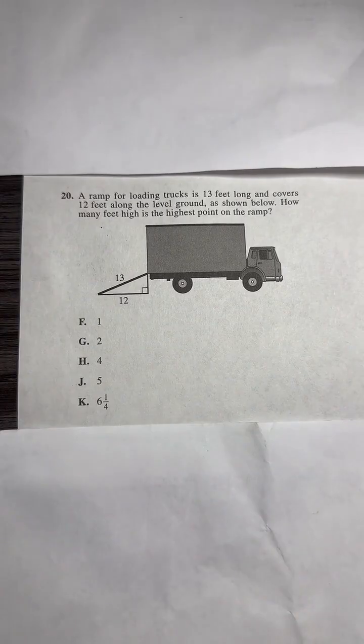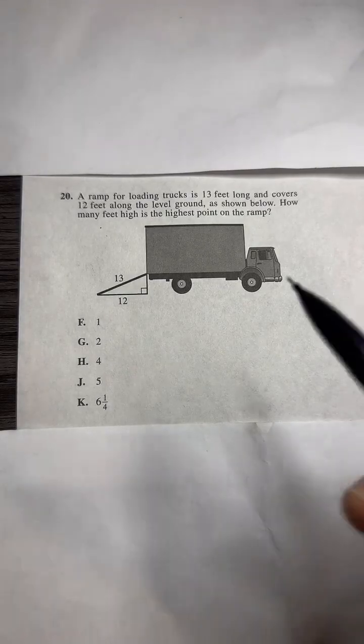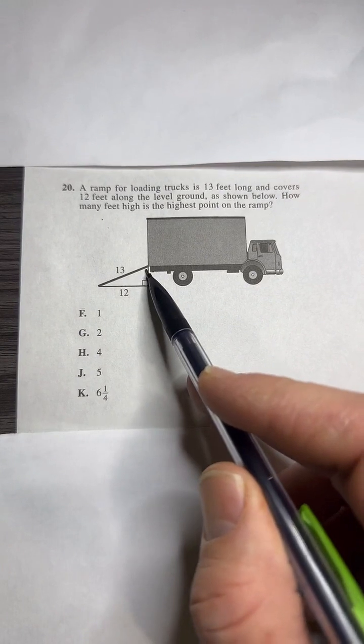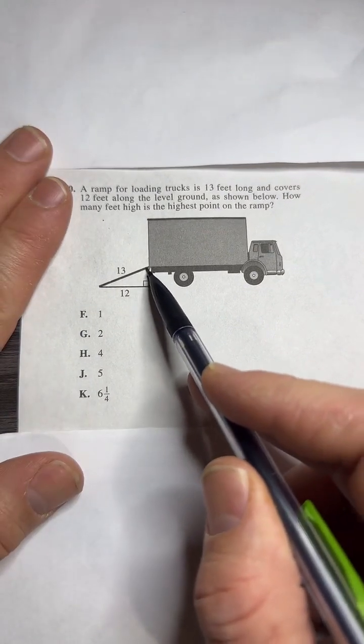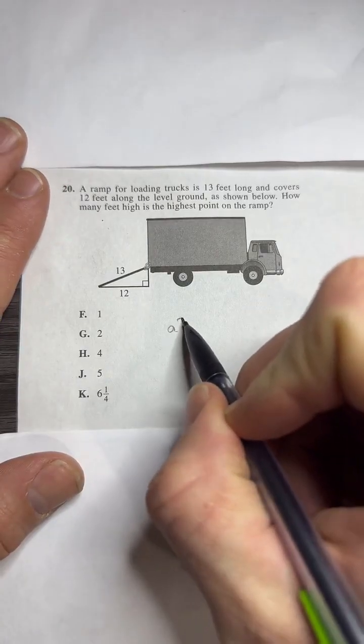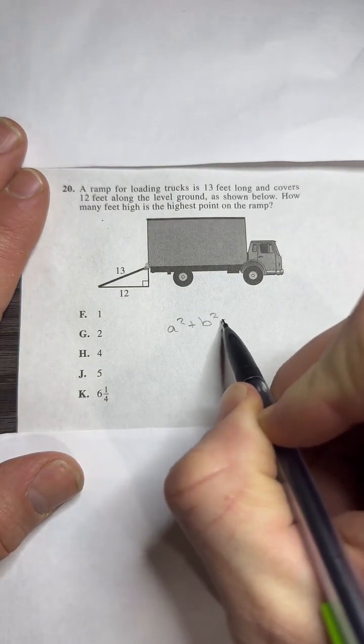All right, number 20, a ramp for loading trucks is 13 feet long and covers 12 feet along the way. How many feet high is the highest point on the ramp? All right, so how high is it right there? All right, this one's easy. We got a right triangle. We got A squared plus B squared equals C squared.